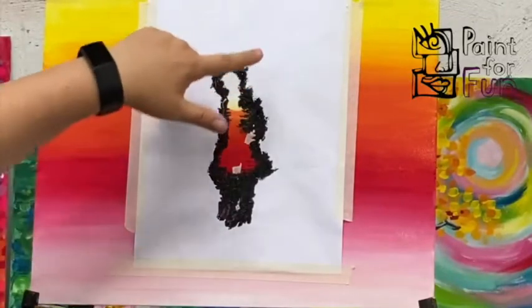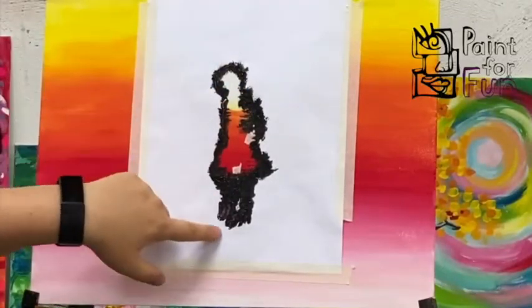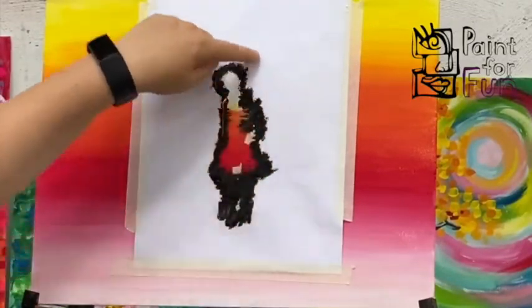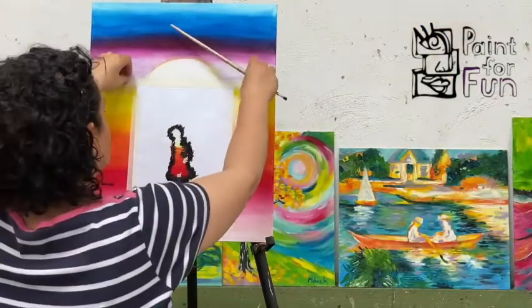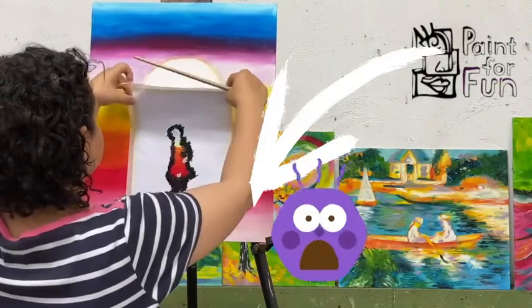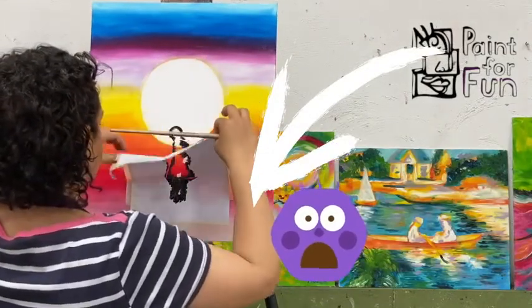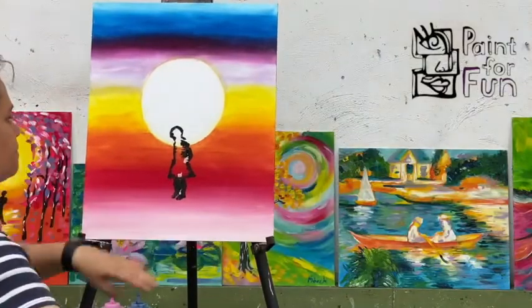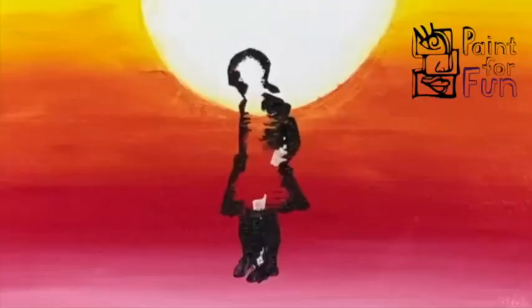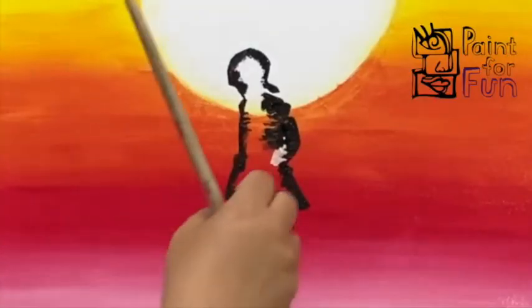Once we've covered all the lines that define the silhouette, I can take the silhouette off very, very gently, and the two eyelets as well.